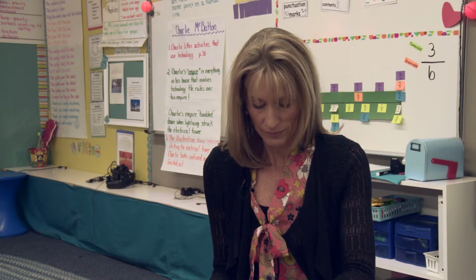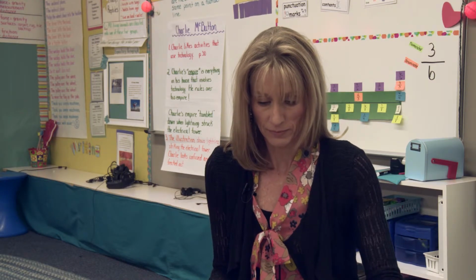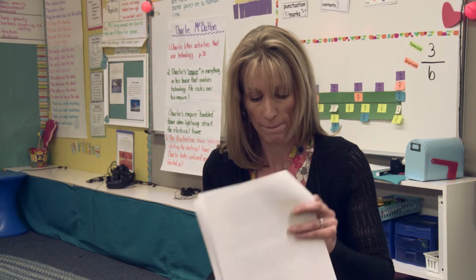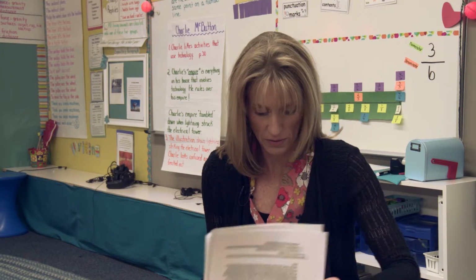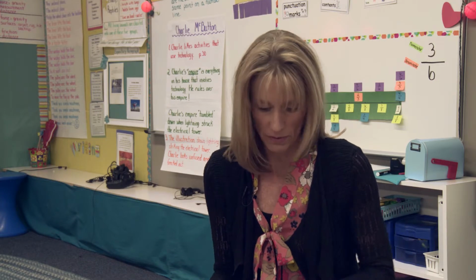So let's talk about the standards or cluster targeted in this lesson. What did you do to make the lesson reflect the full intent of that standard? Just, okay, I just typed up something different right now. Oh, here we are.